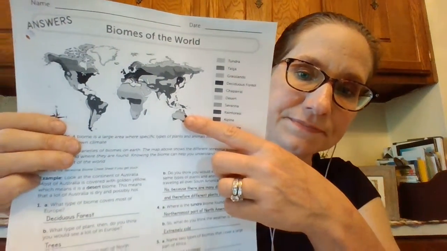Vocabulary. A biome is a large area where specific types of plants and animals live. A biome has its own climate. There are many varieties of biomes on Earth. The map above shows the different terrestrial biomes in the world and where they are found. Knowing the biome can help you understand what life is like in that part of the world. Then it says use the terrestrial biome cheat sheet if you get stuck. The example says look at the continent of Australia. So Australia is right here.